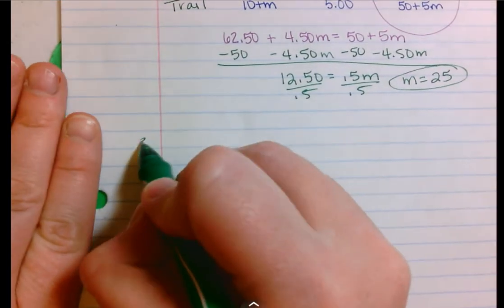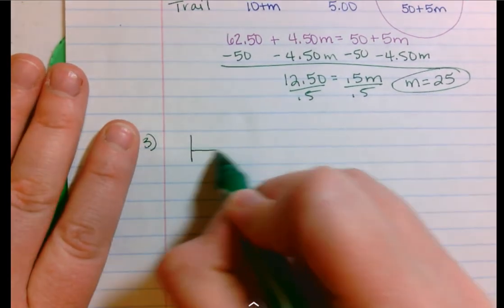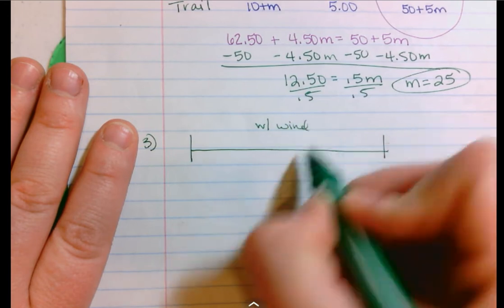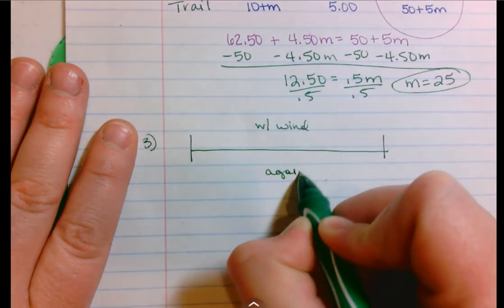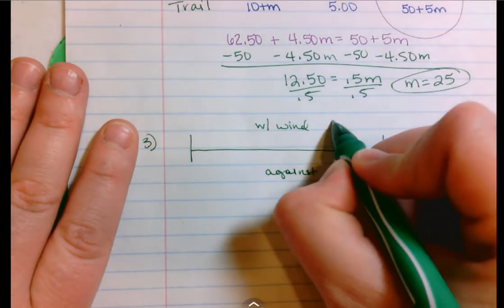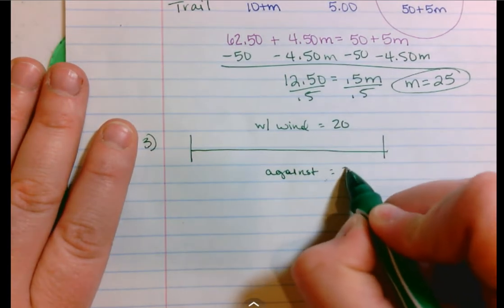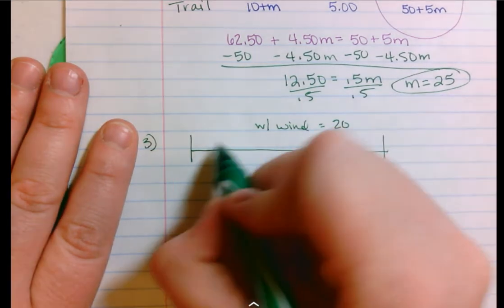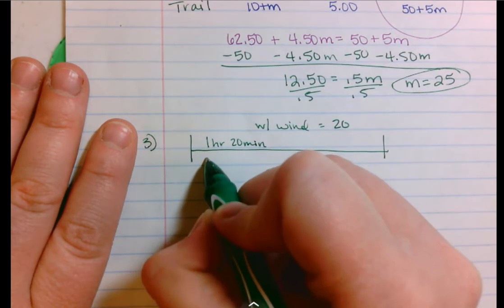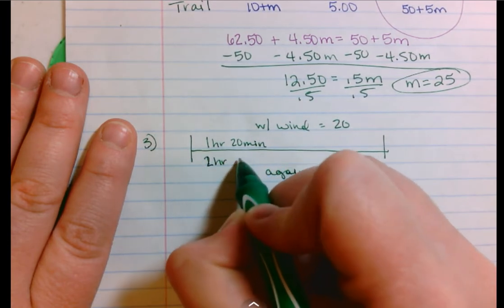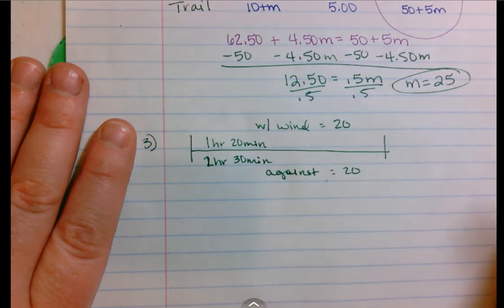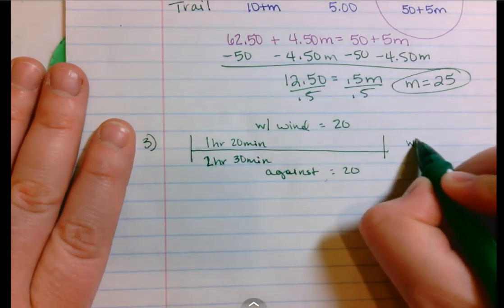So this is number 3. So we have a round trip. Okay? We have with wind and against. It's a round trip of 40 miles, so that means each leg is 20 miles. Okay? This was done in 1 hour and 20 minutes. This was done in 2 hours and 30 minutes. What they want to know is what's the wind speed.